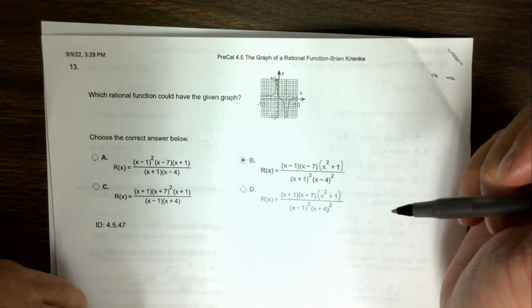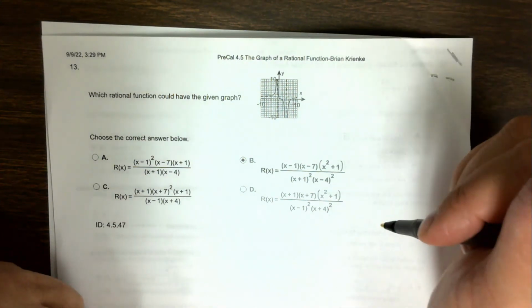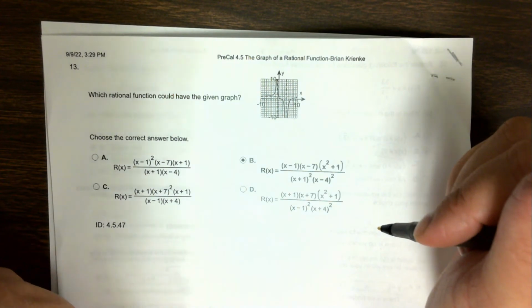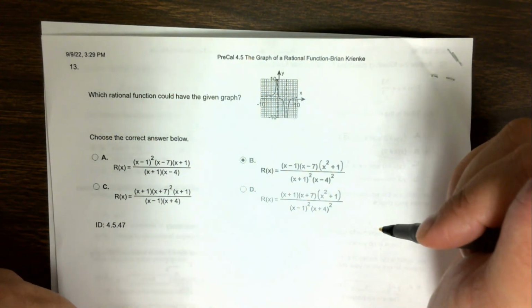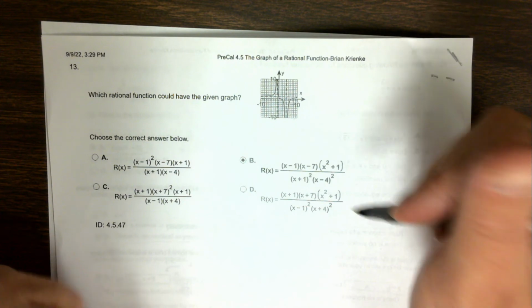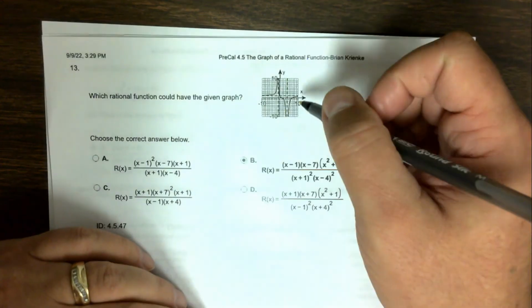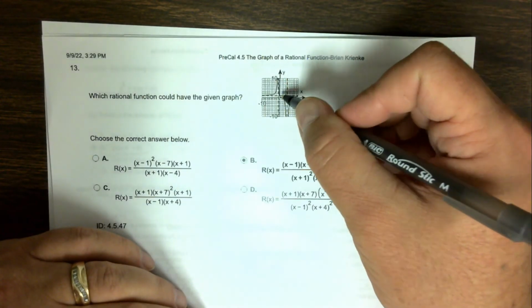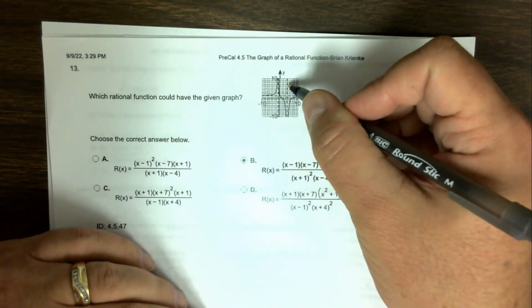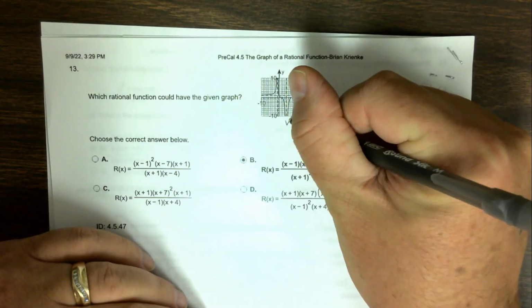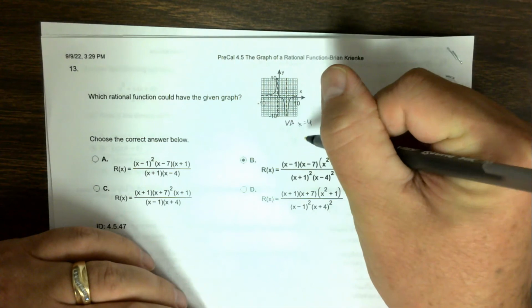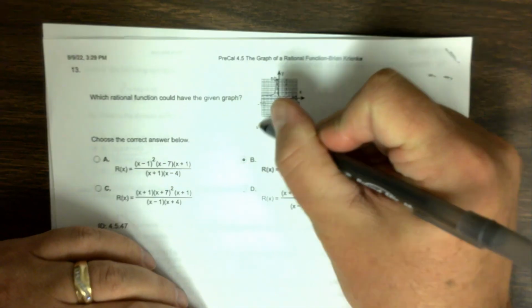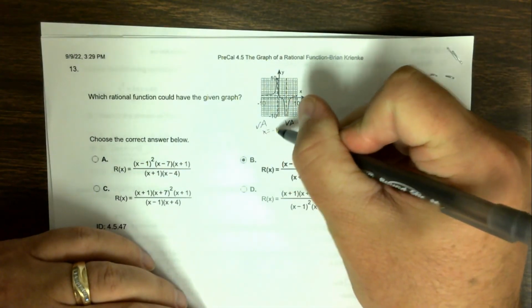This one would be much easier on the computer because I can't zoom in. 1, 2, 3, 4. It looks like we have a vertical asymptote at x equals 4 and a vertical asymptote at x equals -1 based on where the dashed lines are.